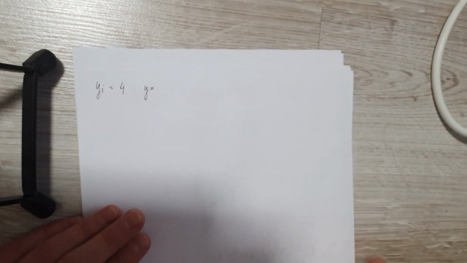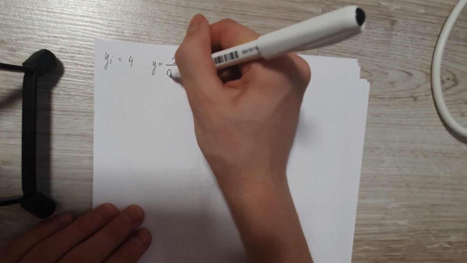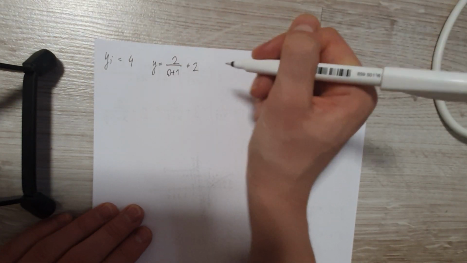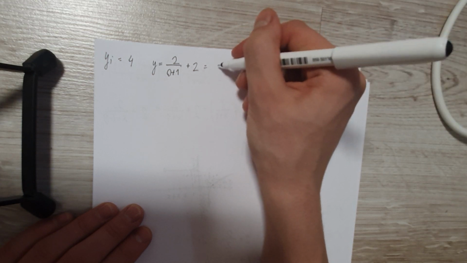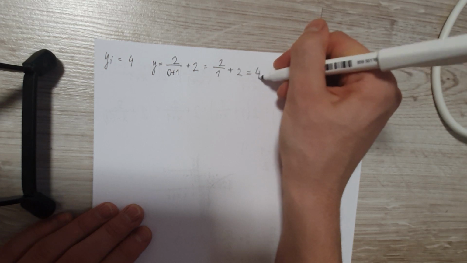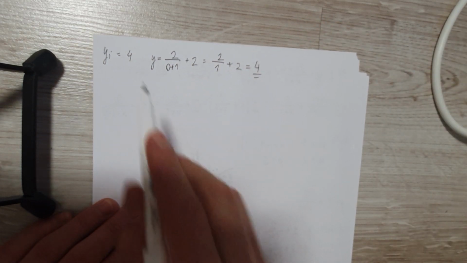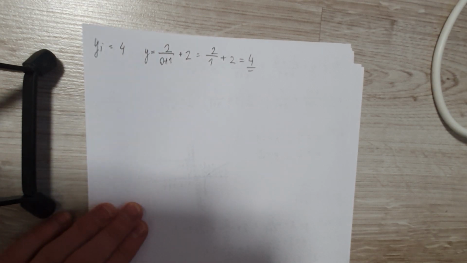So y is equal to 2 over 0 plus 1 plus 2, and this is 2 over 1 plus 2, and it's all equal to 4. I was actually right, and the y-intercept is 4.